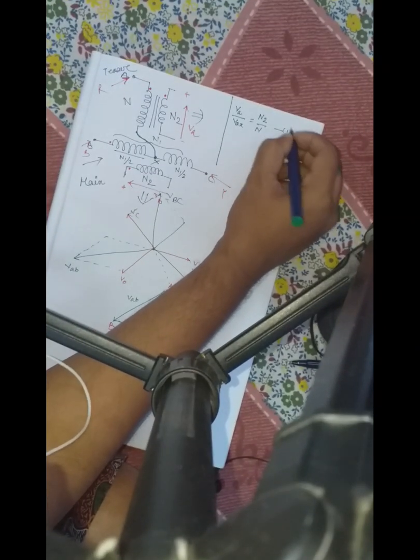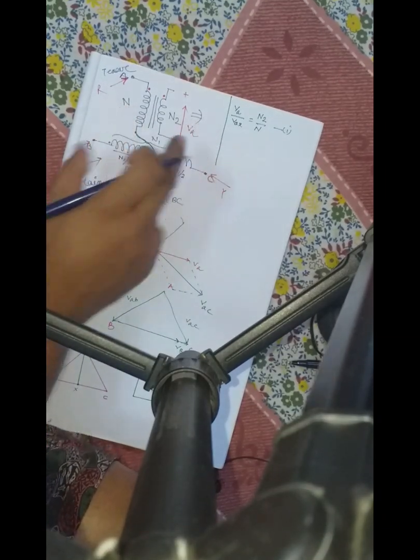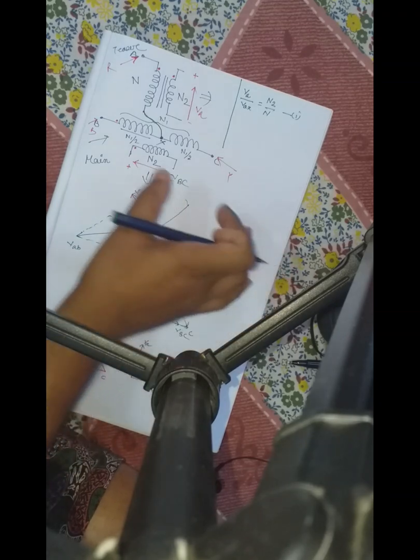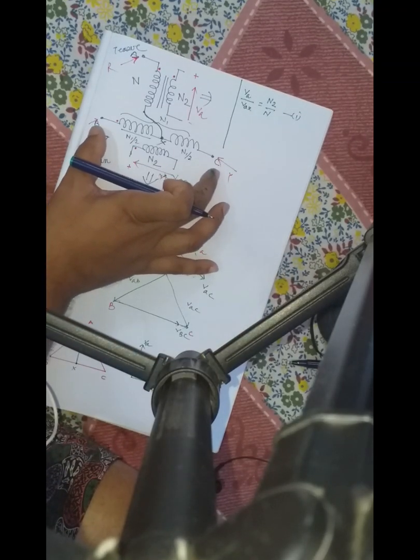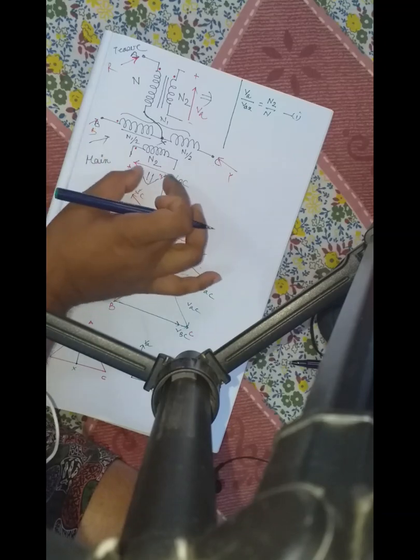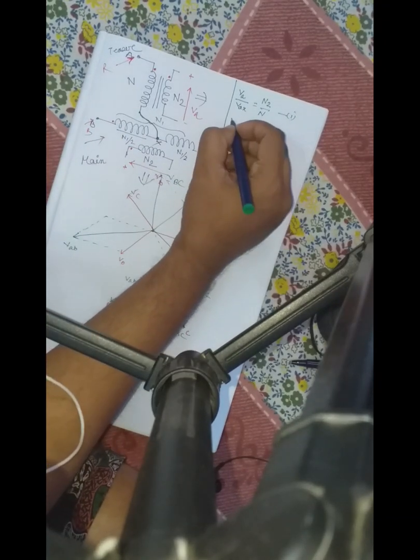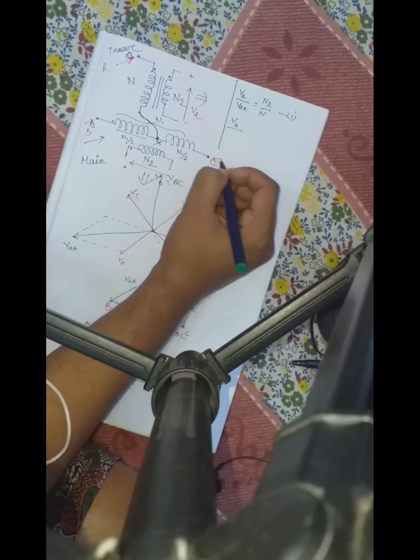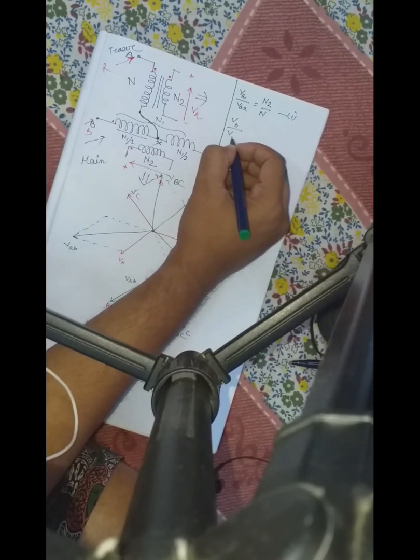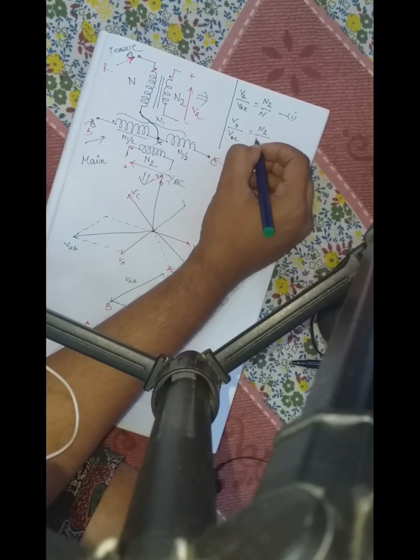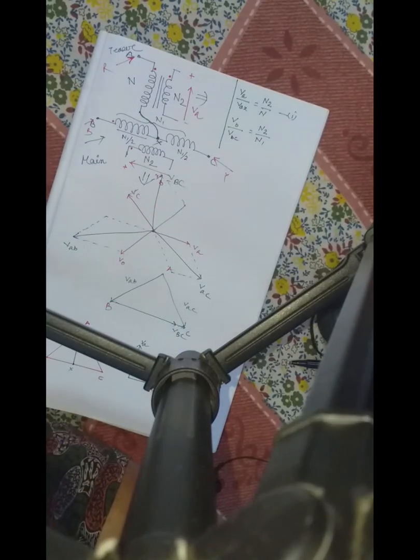This is equation 1 from the Scott transformer, and the voltage of VB with respect to this, VB by VBC, is equal to N2 by N1.